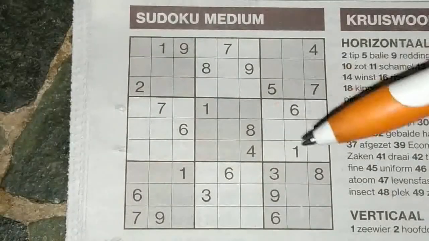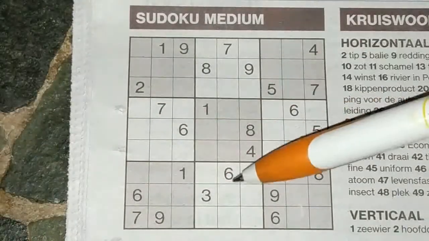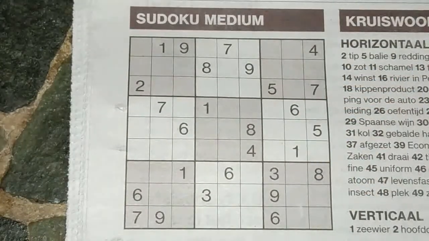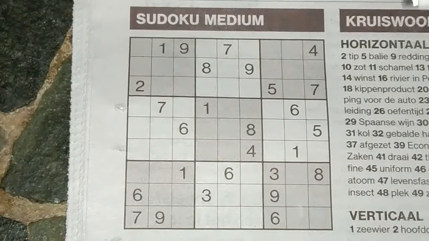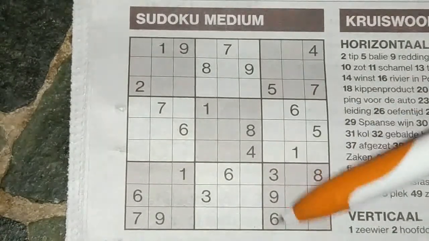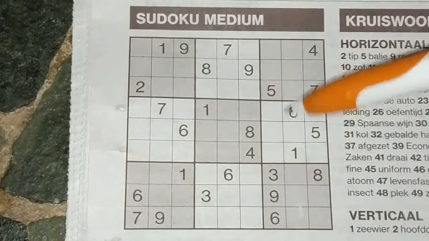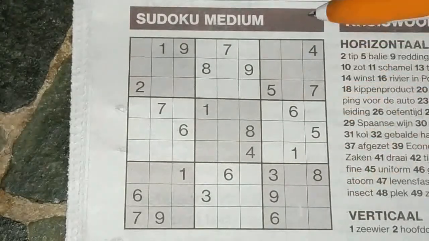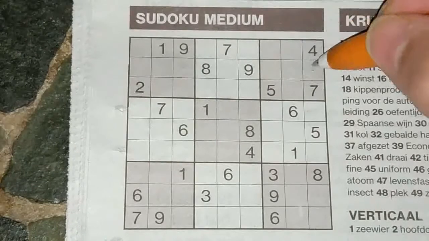I see a lot of sixes. 1, 2, 3, 4, 5, 5 sixes. So let's get started with a 6. 6 in this column, 6 in the column next. So in the last column, the only place for the 6 should be here.